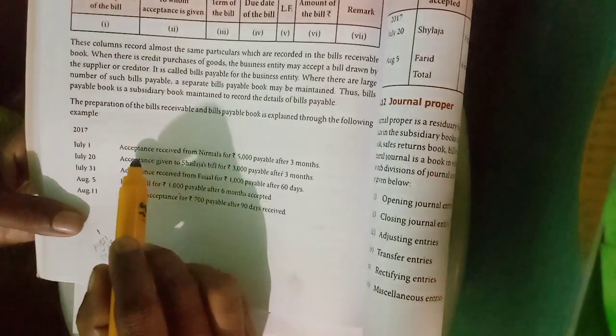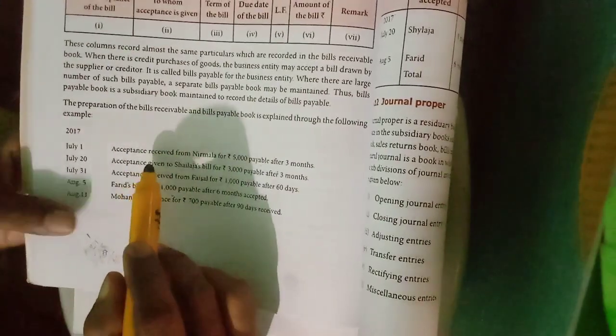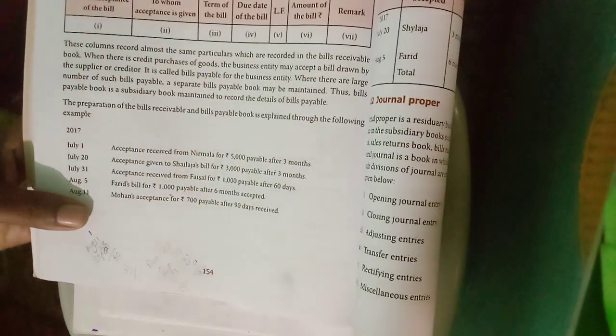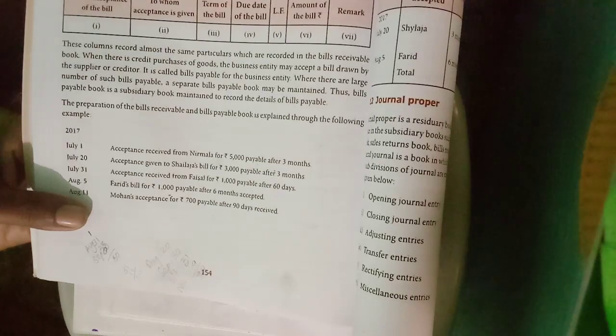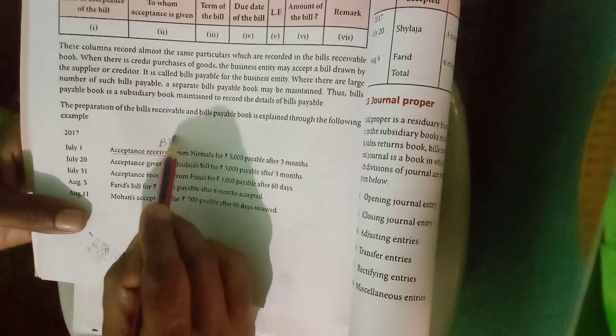Here we have the acceptance received from Nirmala. So who has accepted? Nirmala. So this one we need to receive from Nirmala. So this is bills receivable.